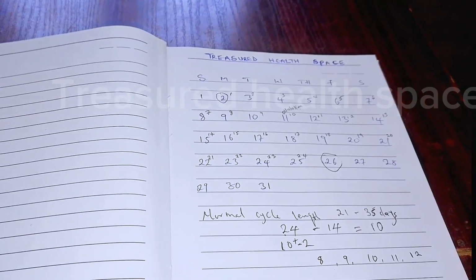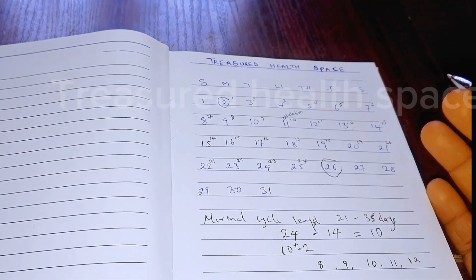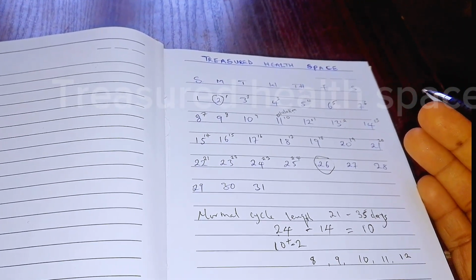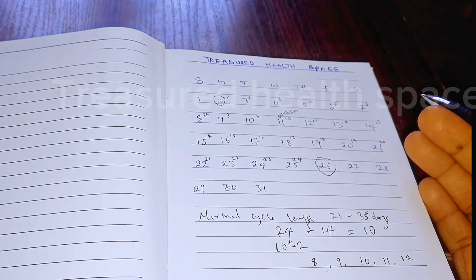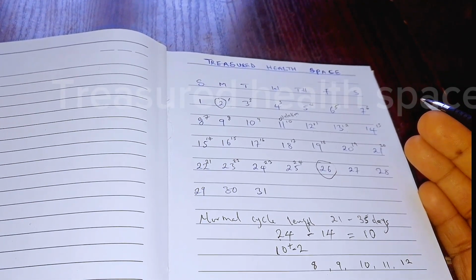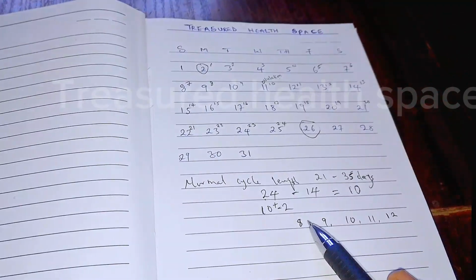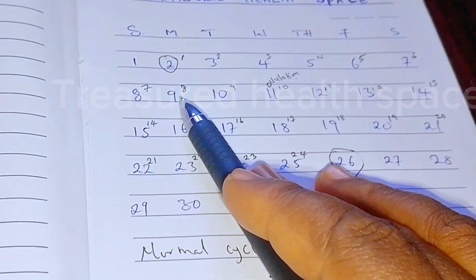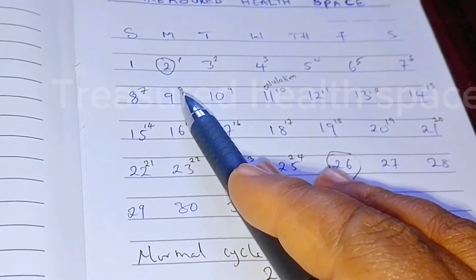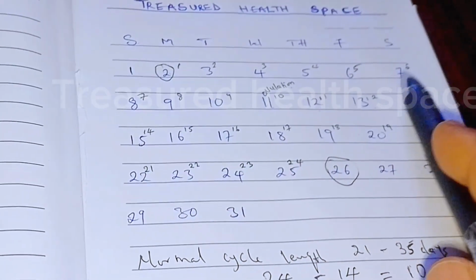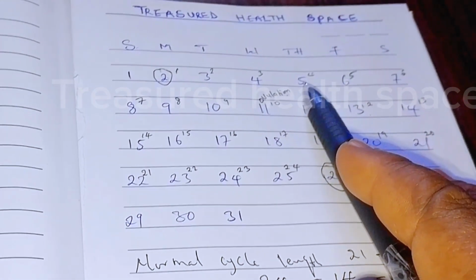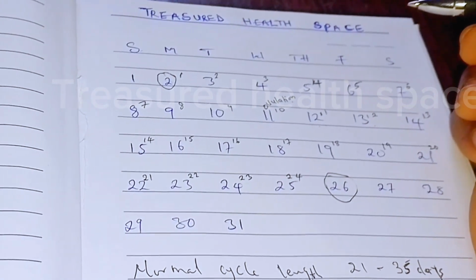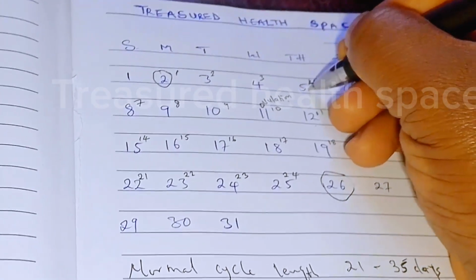And now the fun thing is that because the sperm can live up to 3 to 5 days in the female reproductive tract, we are going to add 5 to the least number of days she's likely to ovulate. That is counting from day 8. Now day 8 is the 9th of this particular month, so we're going to count 5 backwards. 1, 2, 3, 4, 5. So this is day 4. So I'm going to use X to mark these fertile days.